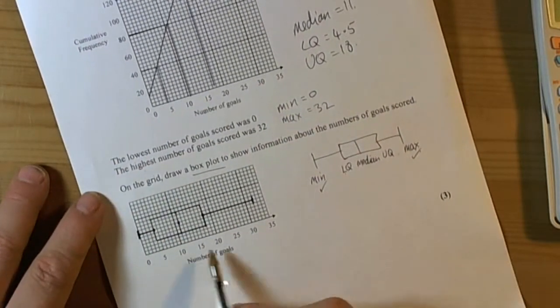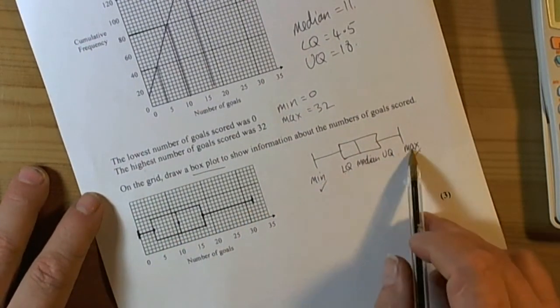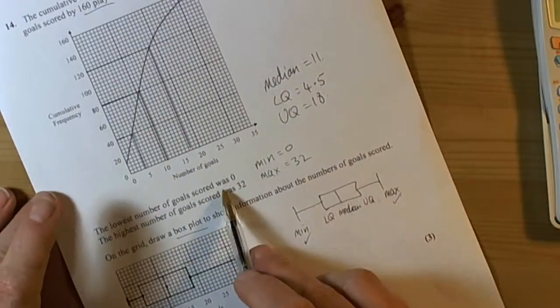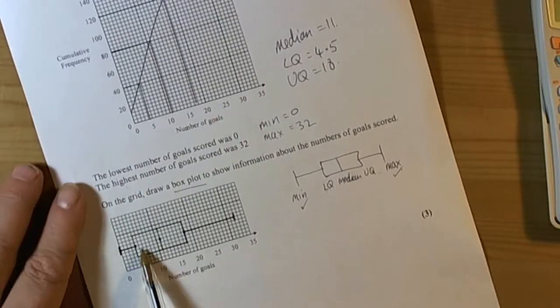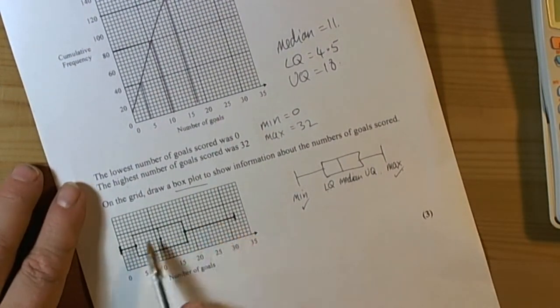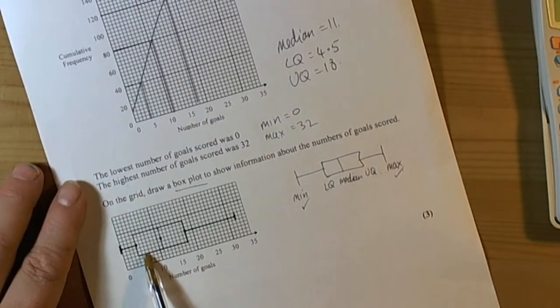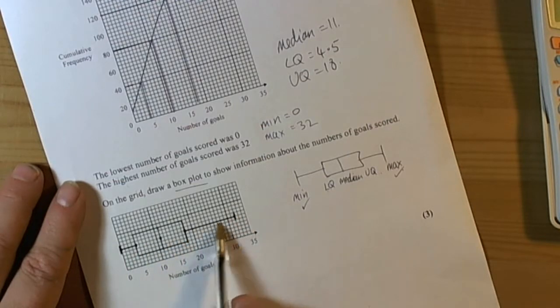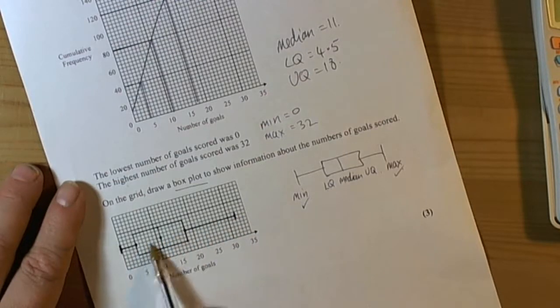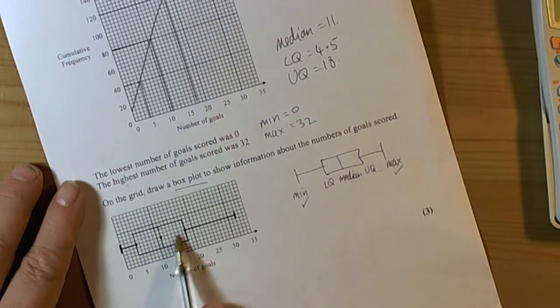Okay, so that's how we draw the box plot using the 5 values that we found from the cumulative frequency graph plus the information. And if we were asked to describe this box plot in any way, then we can see that the median value is roughly in the middle of the box. Although this tail is a little bit long, we would say that this is reasonably normally distributed. There's no real evidence of positive or negative skew.